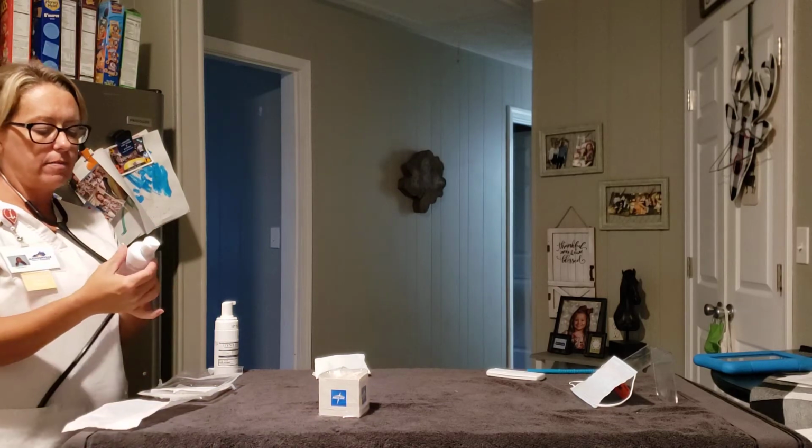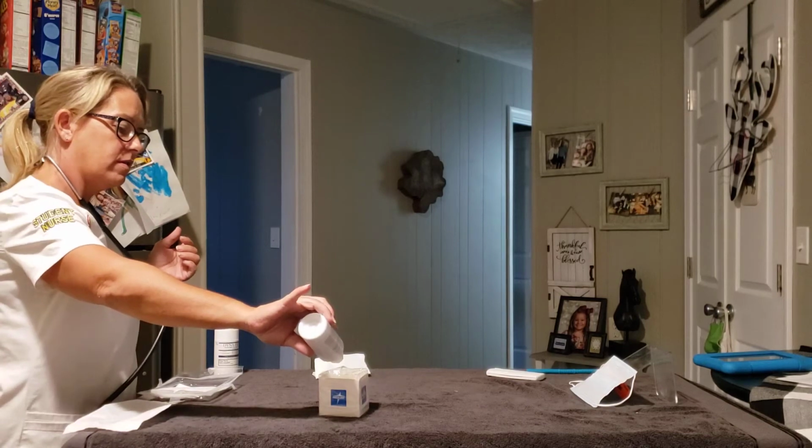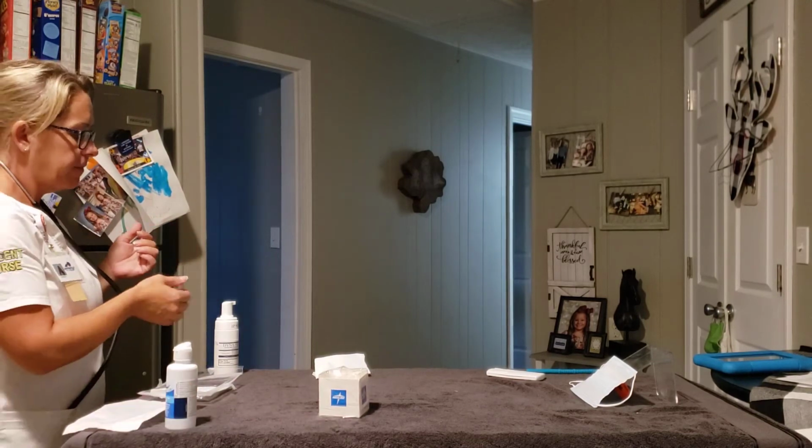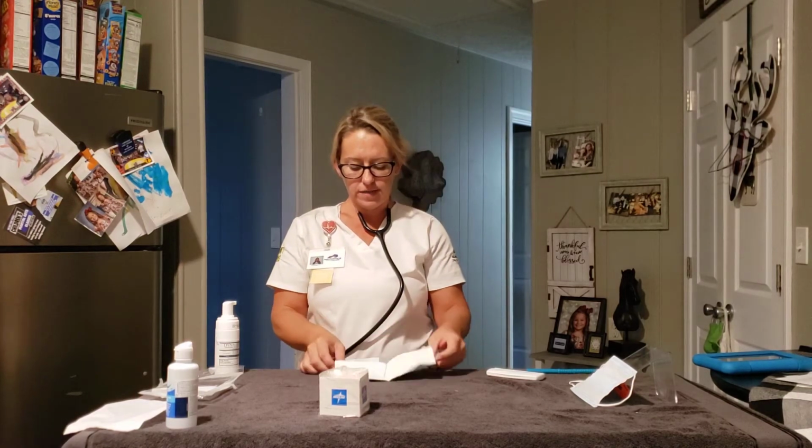Okay, I'm going to go ahead and make sure that my solution is not expired and it looks good. Okay, wash my hands. I'm going to go ahead and put on sterile gloves.